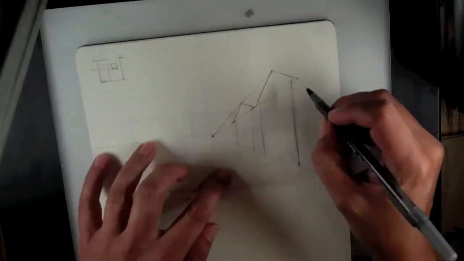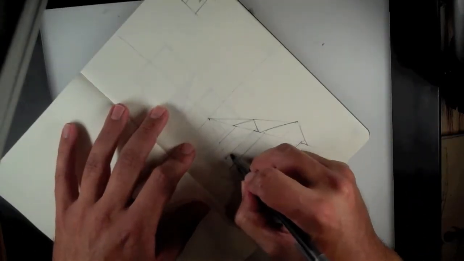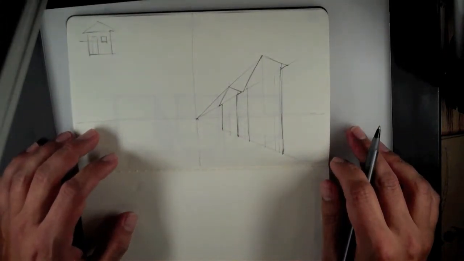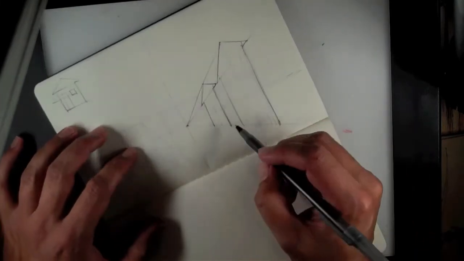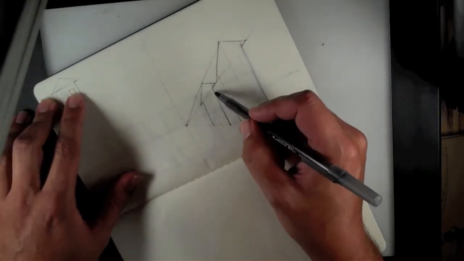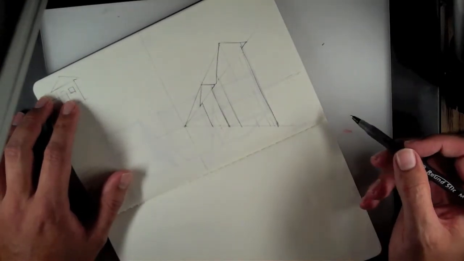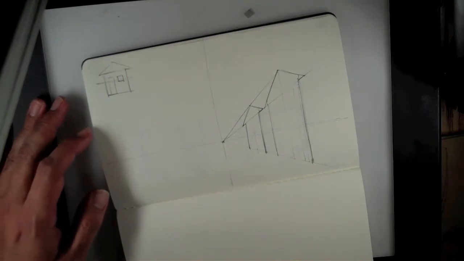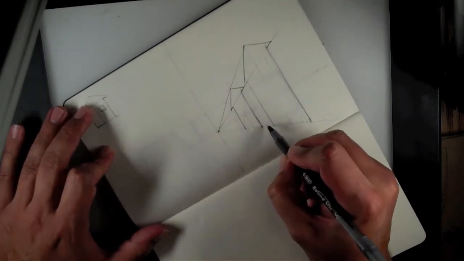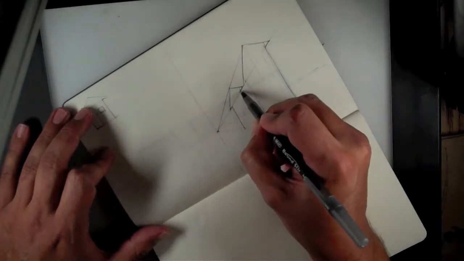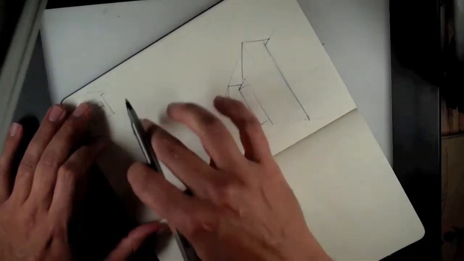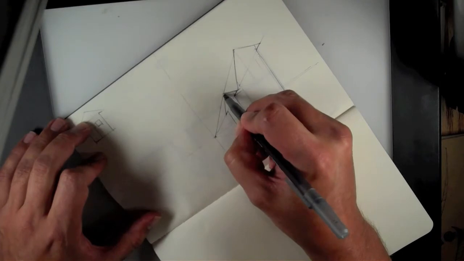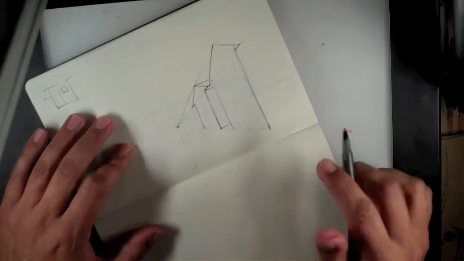And before I add the details of the door and the window, I want to give this some thickness. So if I want to draw the right side of this house, what do I need to do to draw that? Well, I can come from this bottom point and go over this little intersection right here and go straight. In one point perspective, those horizontal lines are going to remain horizontal. I'll do the same thing here.